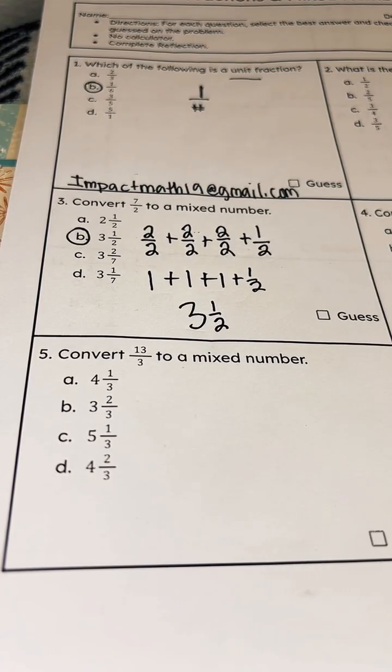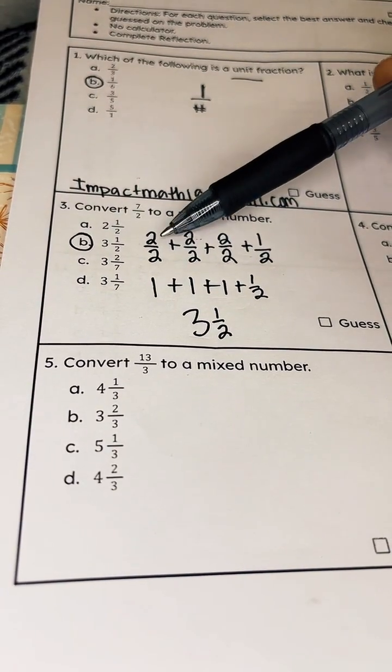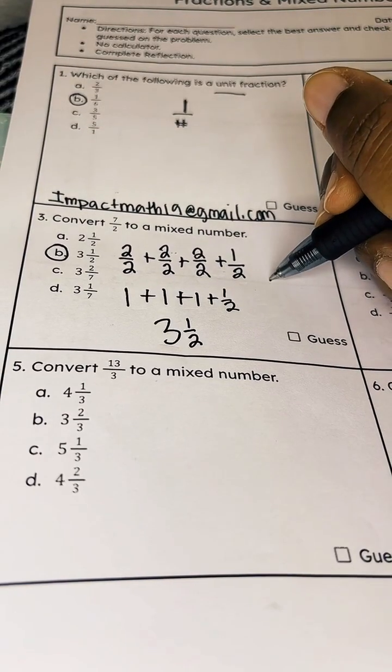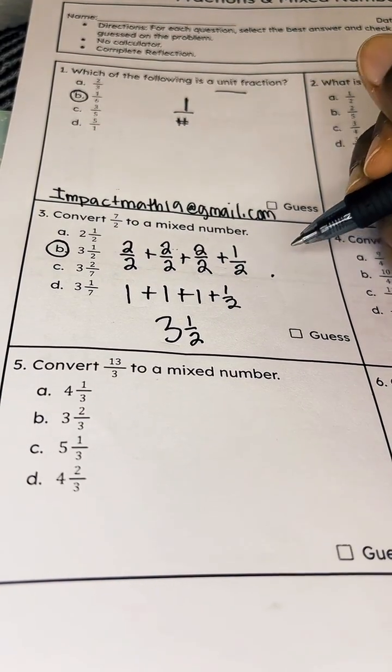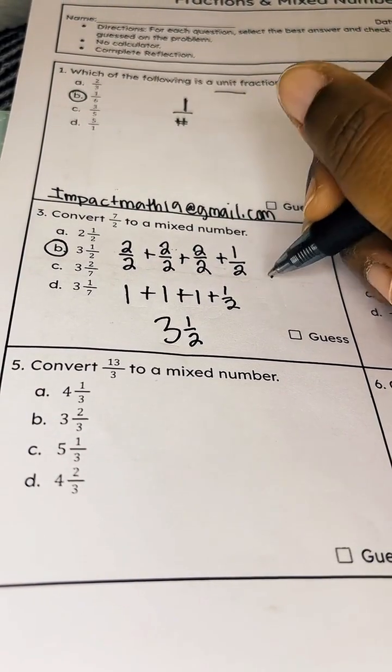Yes. Okay, I'm glad. Not understanding? Oh, okay. So this is what I'm trying to explain. Now, if you're like, can you explain it another way? Yes. The other way that you can do this is the long division.